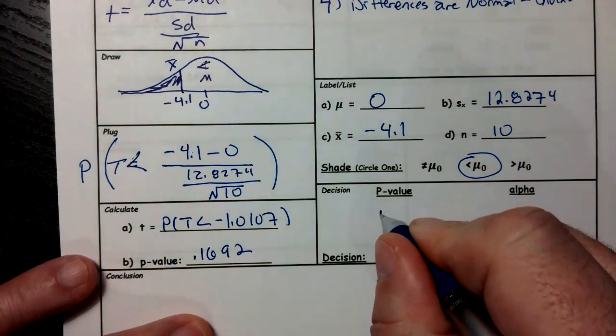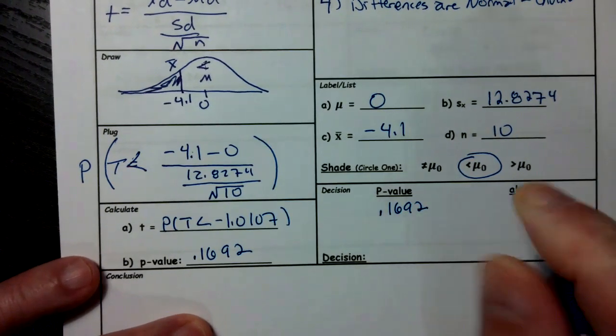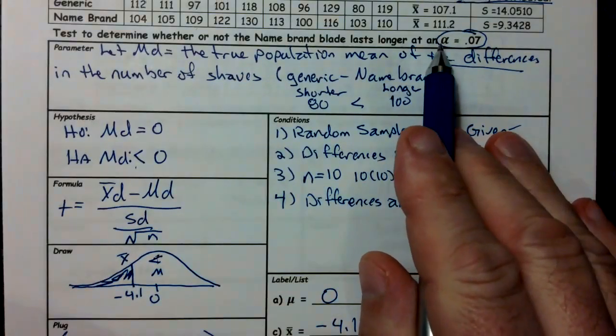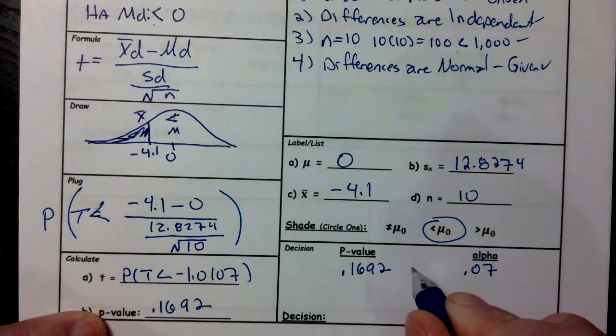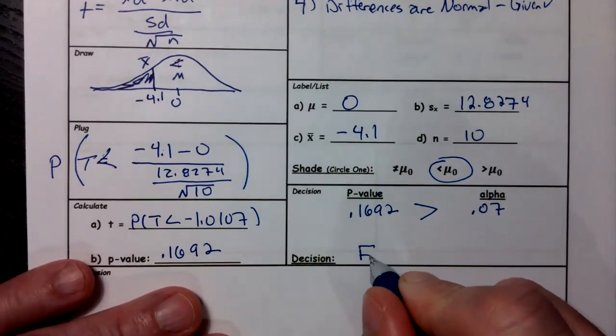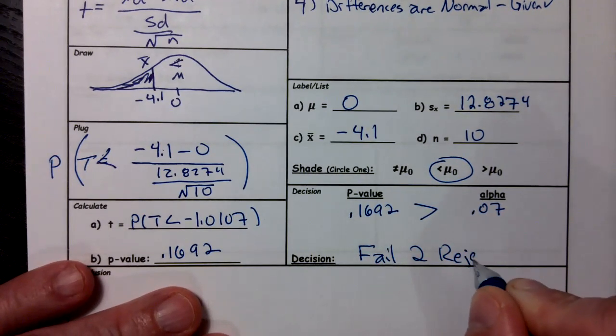So my p-value is 0.1692. I have an alpha. They gave me an alpha value of 0.07. That's my significance level. This is greater. And when it's greater, the decision is to fail to reject.